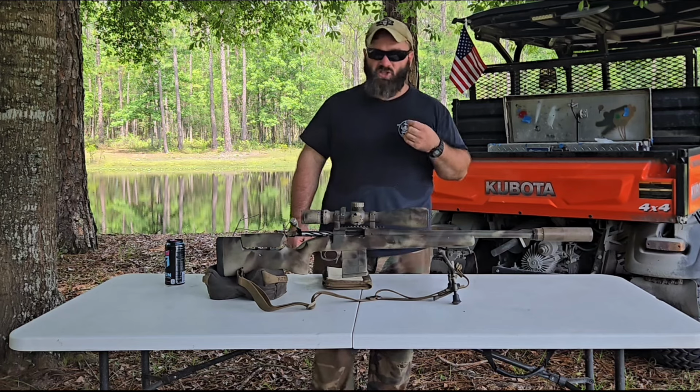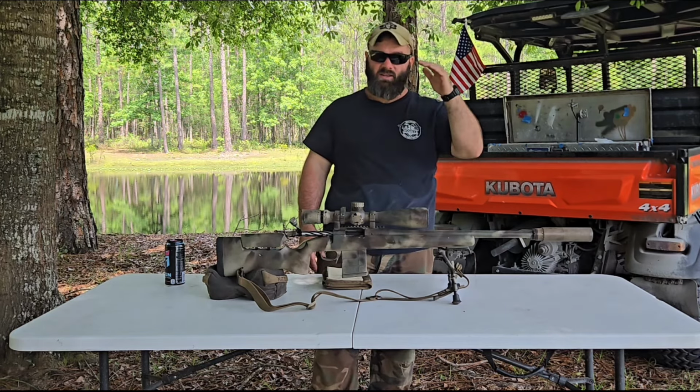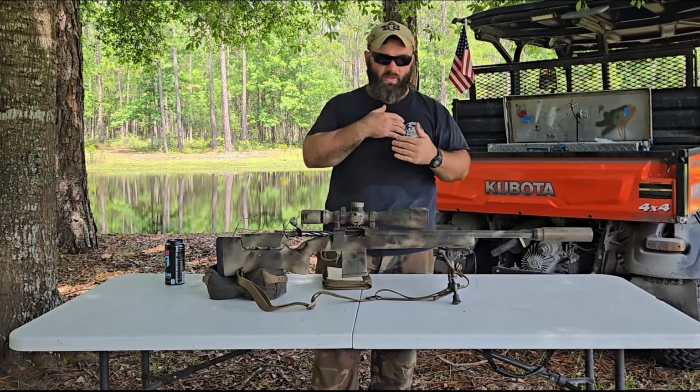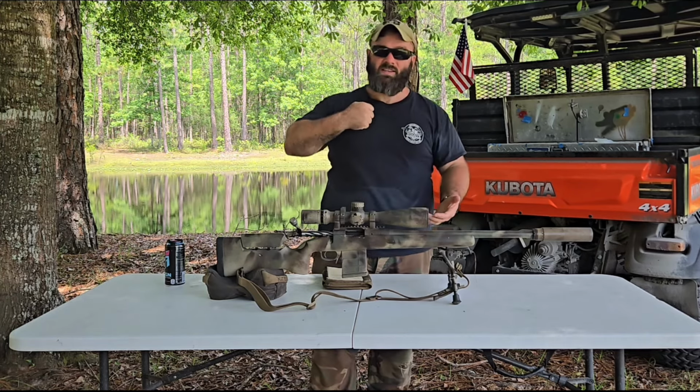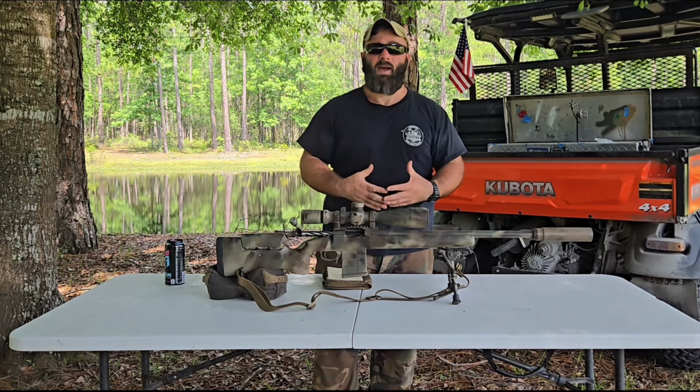So just something to keep in mind whenever you are engaging targets at distance is that mirage is going to play a bit of a trick on the image. A lot of the time the way people get around this is to get higher up off the ground. The closer you are to the ground, the more this is going to be magnified.